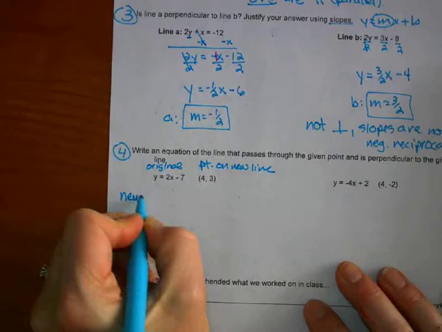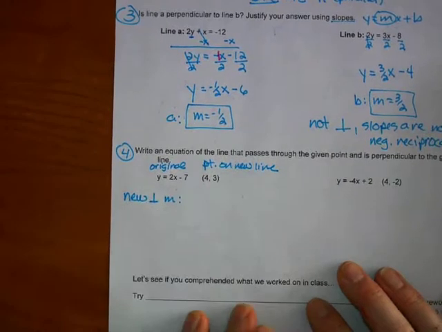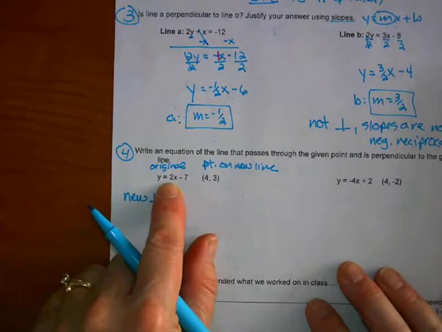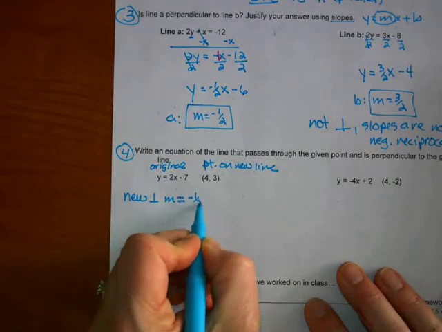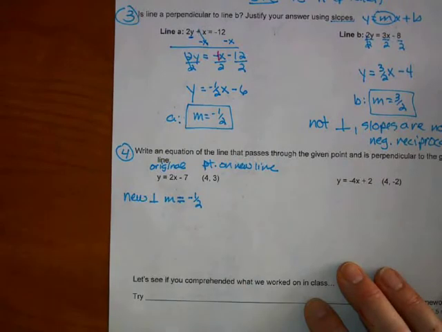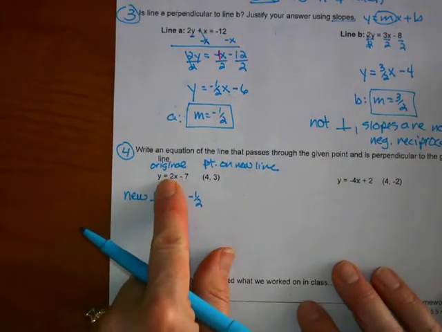So I need to find the new perpendicular slope. Looking at this right here, the slope is 2. If the new line is perpendicular, the new slope will be negative 1/2. You flip it and make it negative. The new perpendicular slope would be negative 1/2.